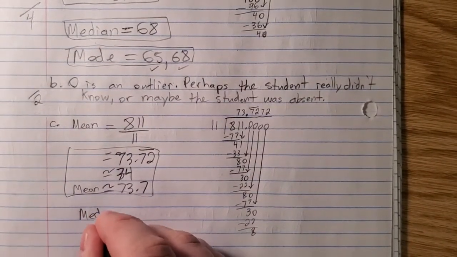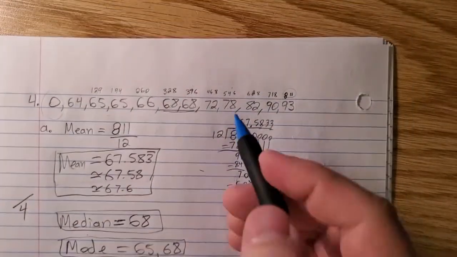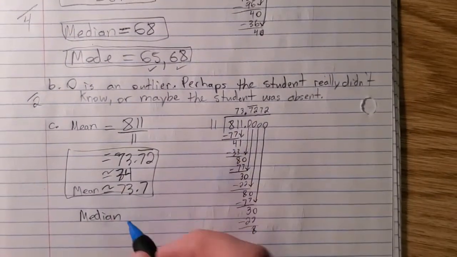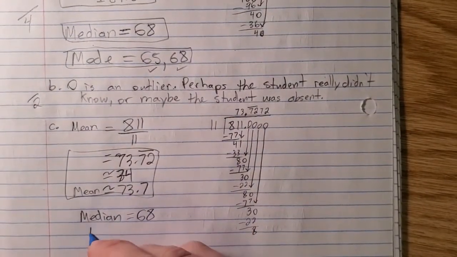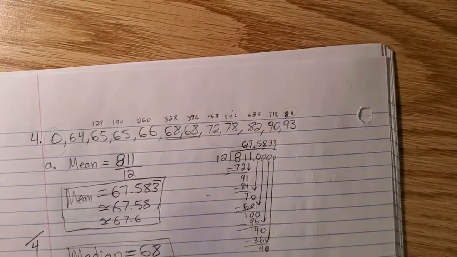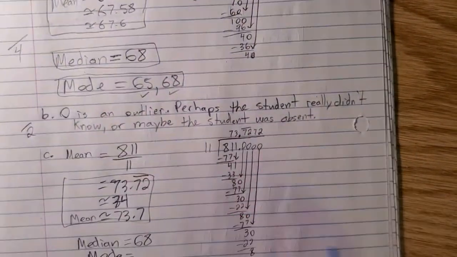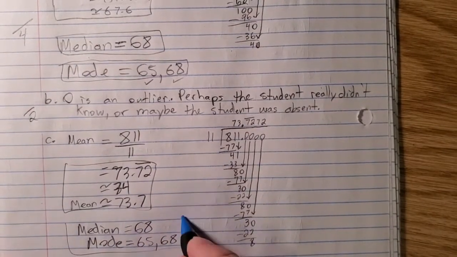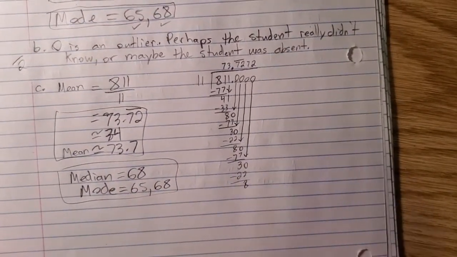Median. Well, our middle number would have just bumped up 1, and looking at that, it wouldn't be these two, it'd just be this one right here. It's still 68. And our mode, again, is still the same. We didn't get rid of a 65 or 68, so it's still 65 and 68. So to answer this, what didn't change?